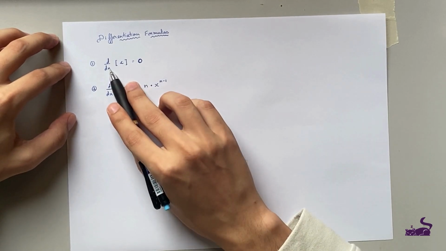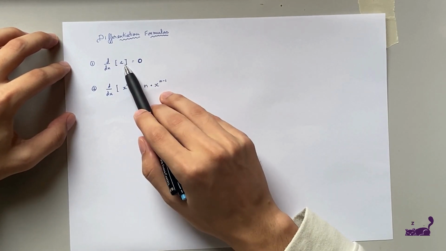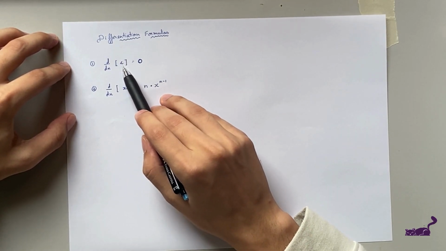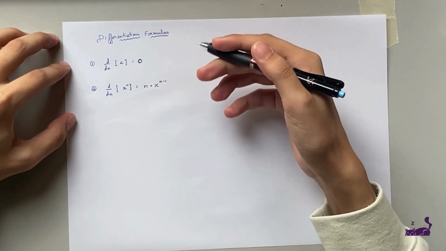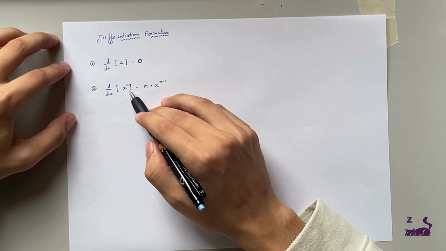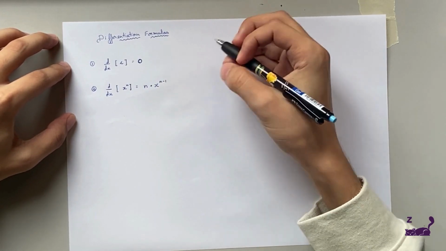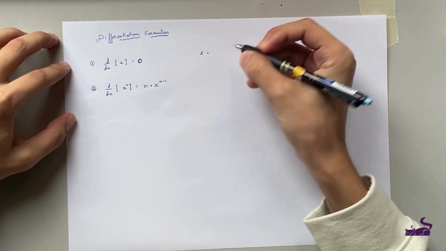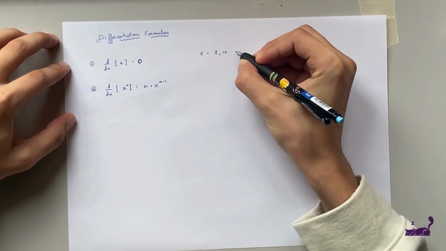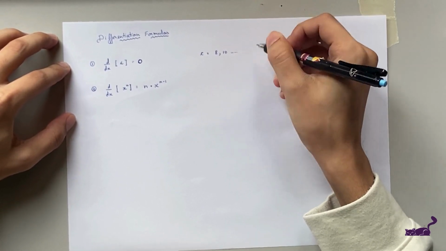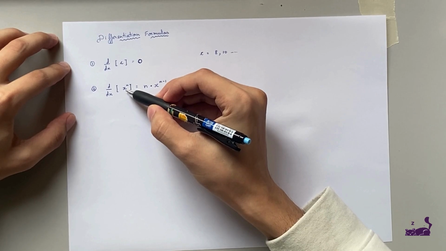Okay, so the first formula says that if you differentiate any constant, where C stands for constant, and a constant can be any number except for the variable, right? So C can be 8, can be 10, or any number, but not X, not the variable itself.